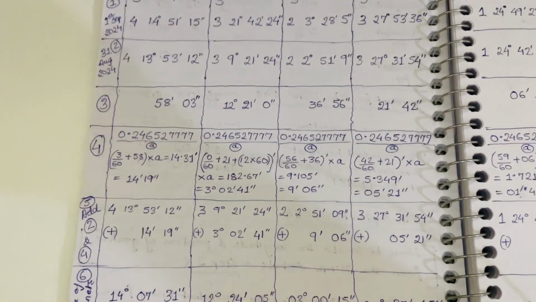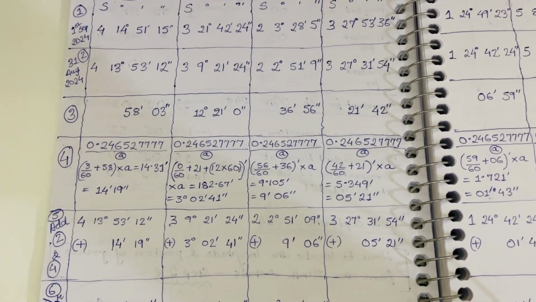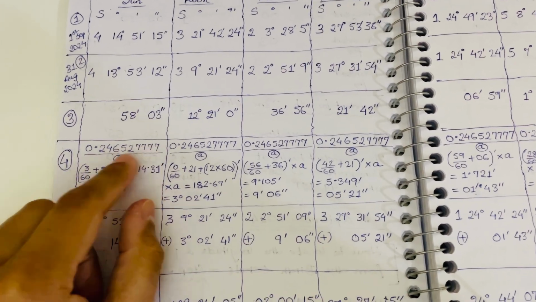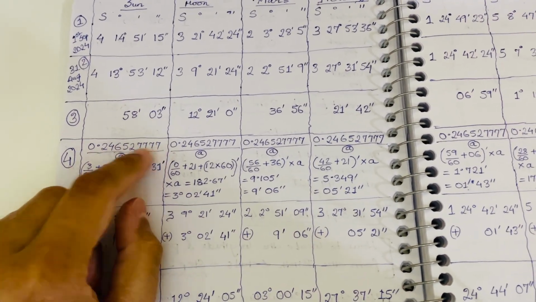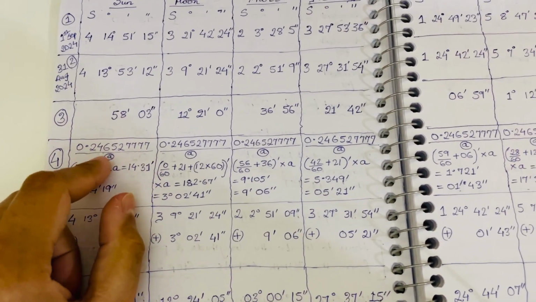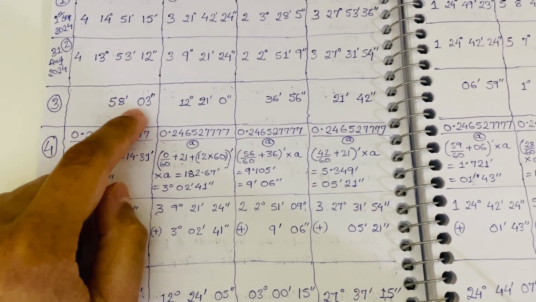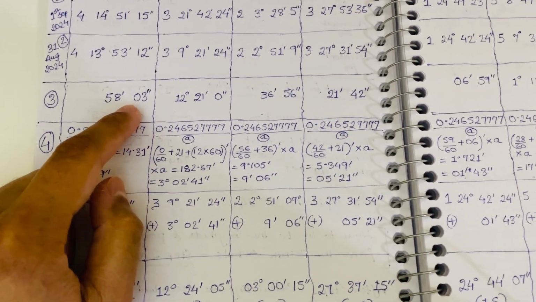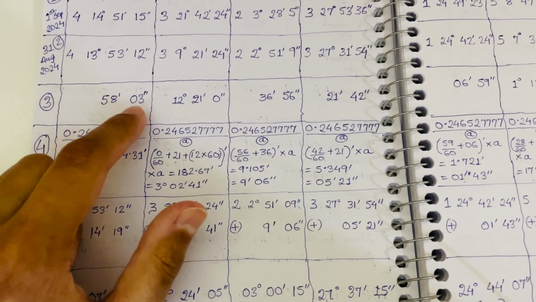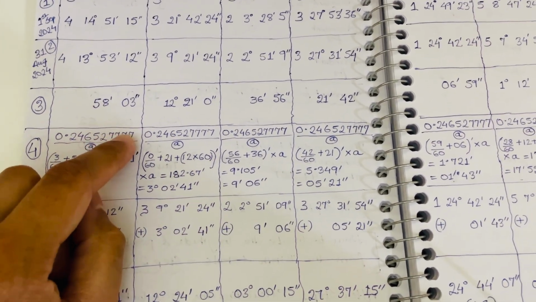Now the next step of step 4 is we need to multiply this decimal value, the ratio value which we have calculated, with our step 3 value, whatever we have got. It means 58 minute 03 seconds into 0.246527777.